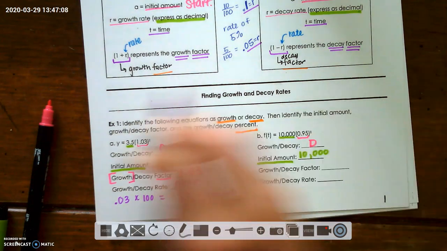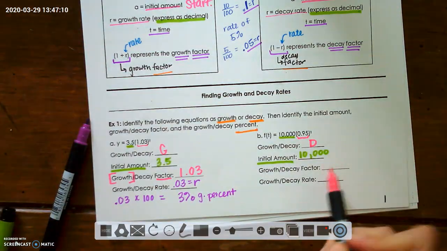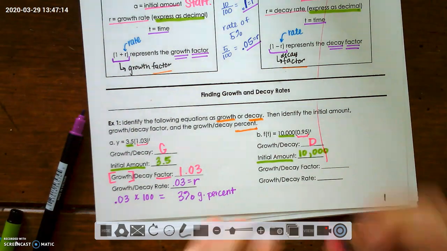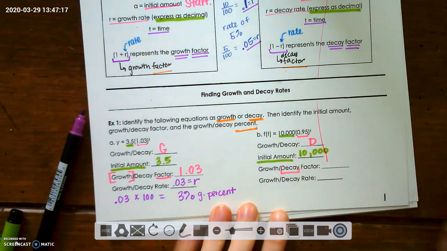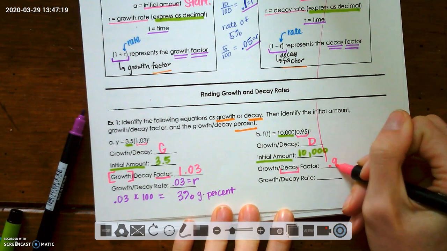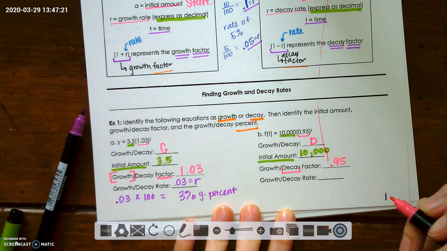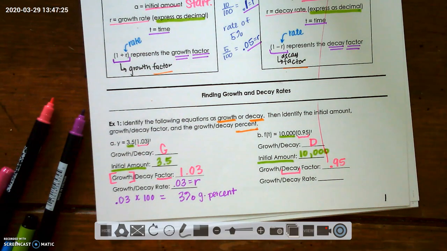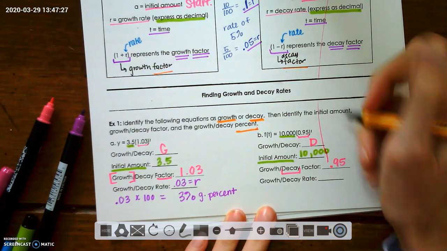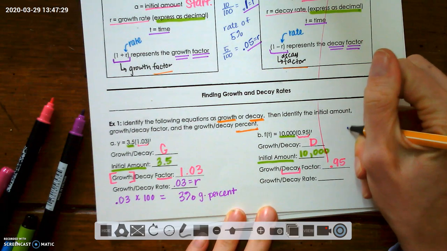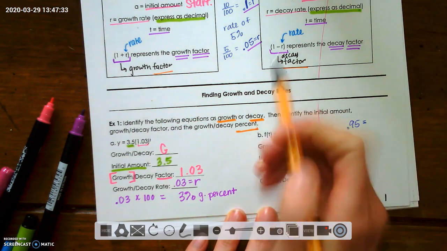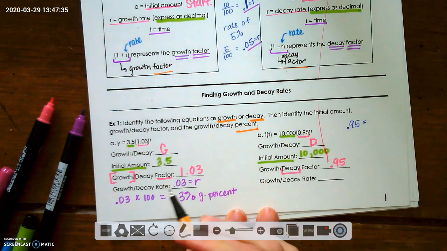All right, let's take a look. In this case, our decay factor is 0.95. And the decay rate, let's think about this. 0.95 is what we see after 1 minus R has happened.